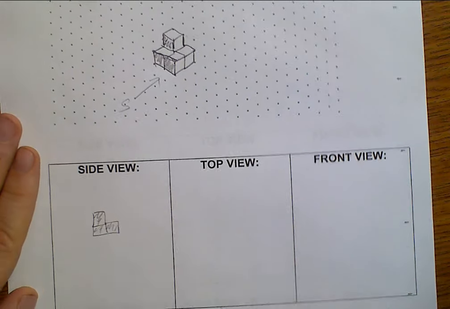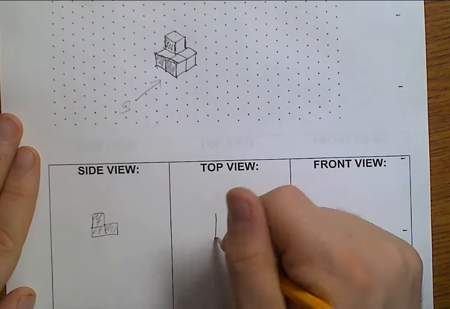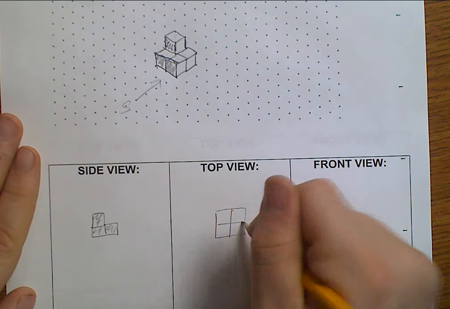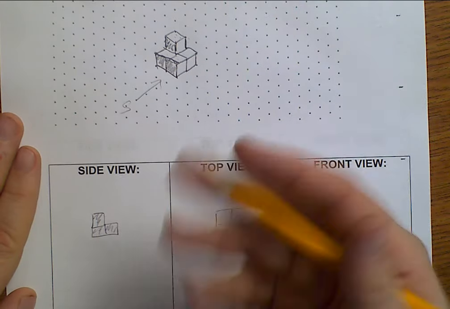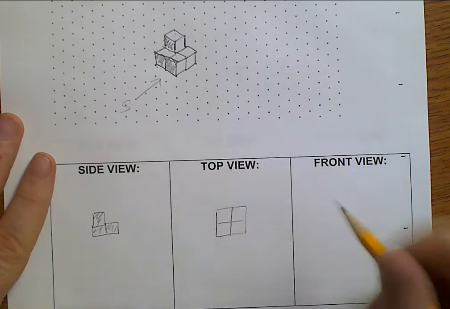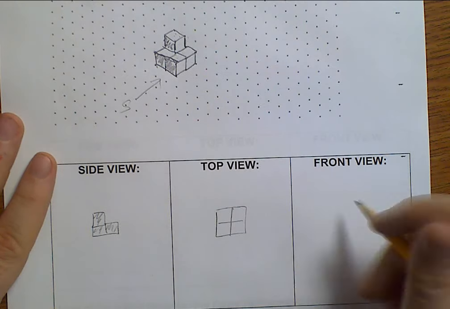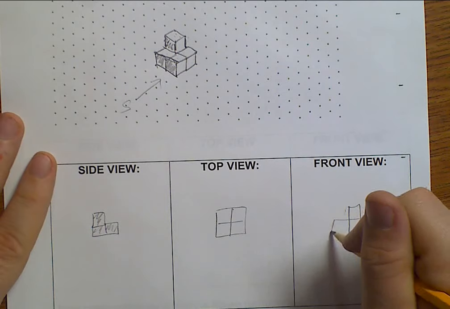If we look at the top view, I'm looking down at the top, and I see pretty much exactly what I saw before. Because then I can't see that this is taller than the other ones. I just see that, hey, it's the top. And if I go to the front view, this time I'm looking at from this side, and it's stacked 2 up this way, and one over that way.